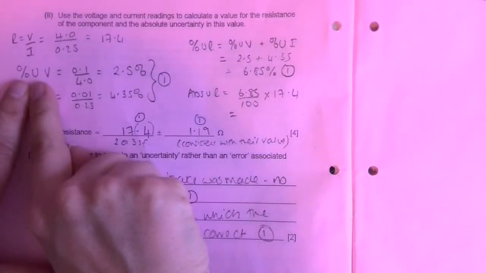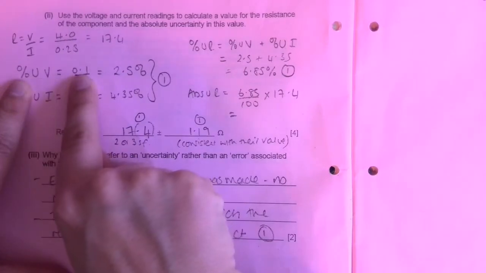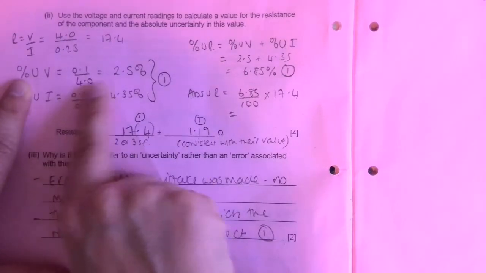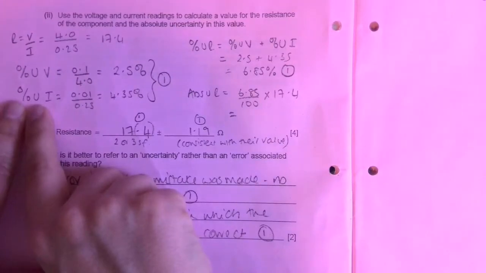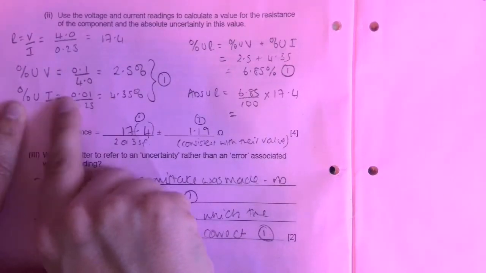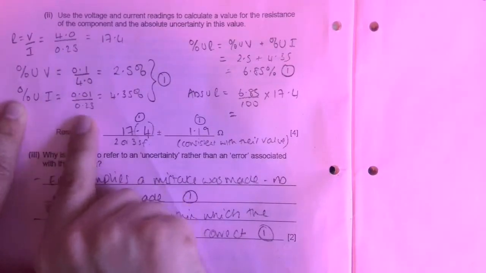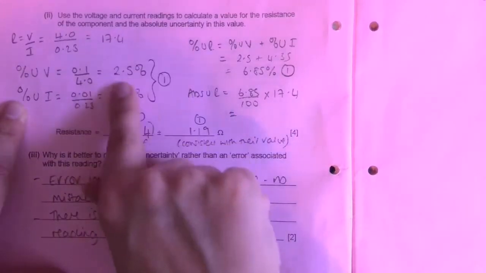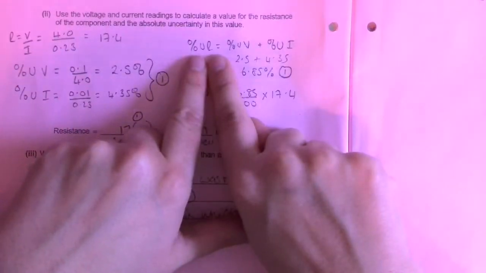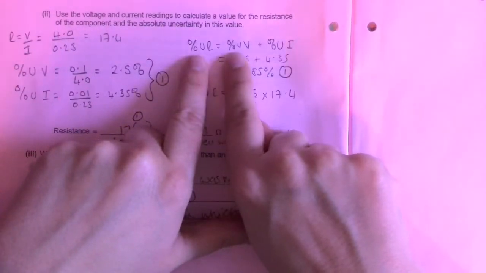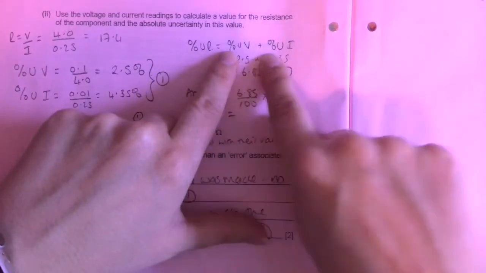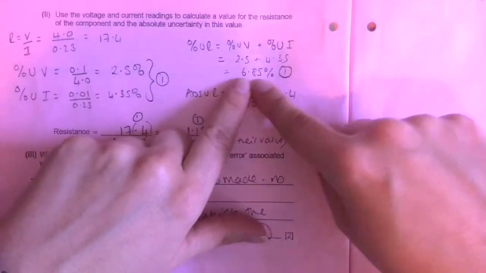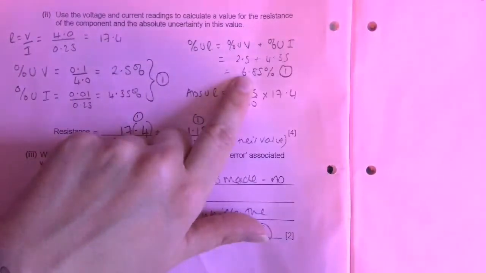So the first step that I would do would be to calculate the percentage uncertainty of the voltage, which is the absolute uncertainty divided by the reading. Gets you that. Then calculate the percentage uncertainty of the current. Again, the absolute uncertainty over the reading. Gets you this. So there's 1 mark for getting both of these values. Then applying your rule, so the percentage uncertainty of the resistance is going to be the percentage uncertainty of voltage plus the percentage uncertainty of the current. Adding those together gets you that.